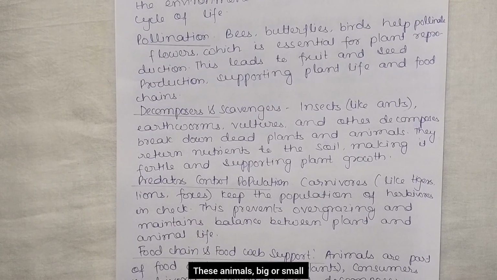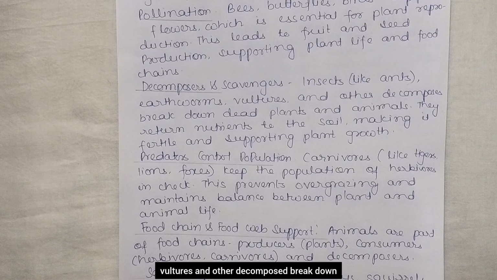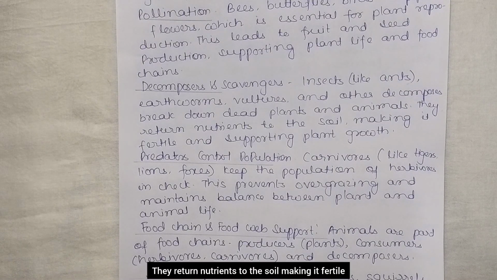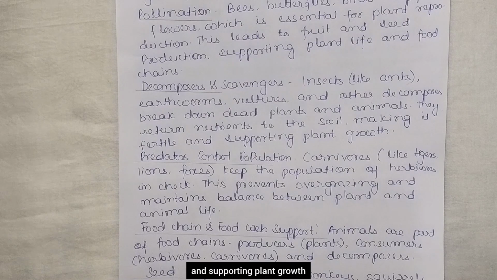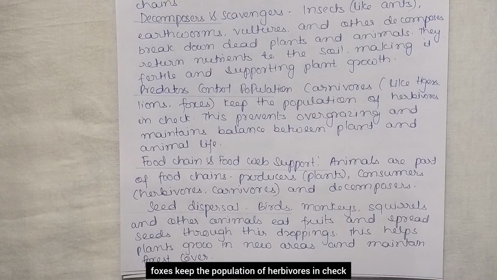These animals, big or small. Then decomposers and scavengers. Insects like ants, earthworms, vultures and other decomposers break down dead plants and animals. They return nutrients to the soil, making it fertile and supporting plant growth. Then predators control population. Carnivores like tigers, lions, foxes keep the population of herbivores in check.